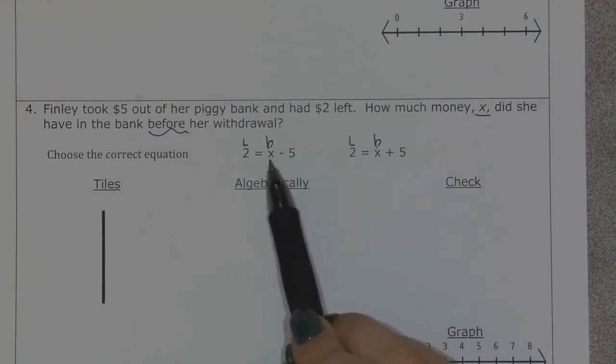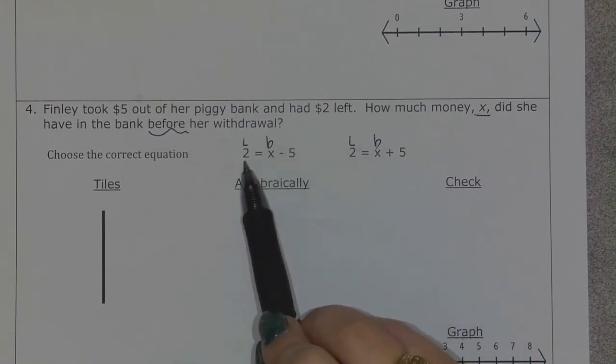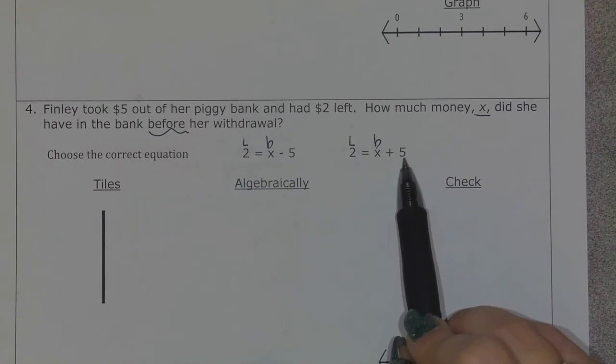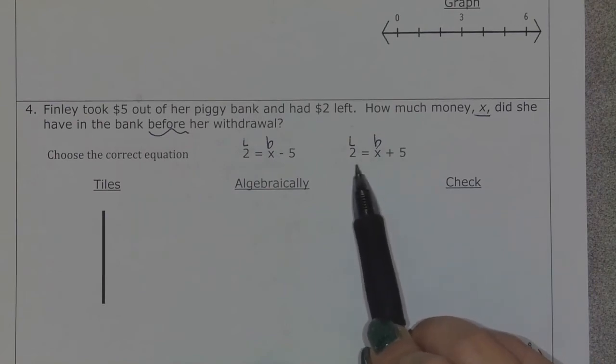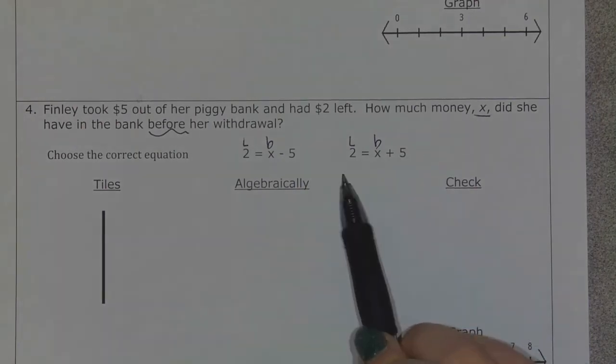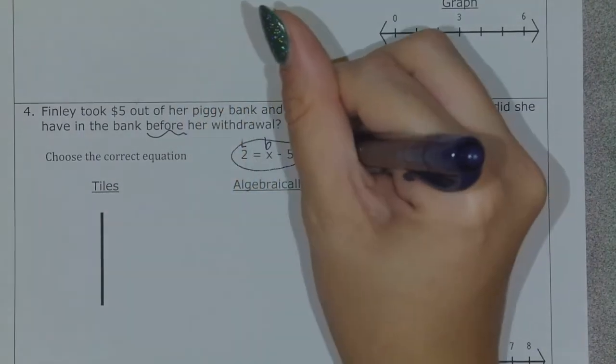When I look at these 2 problems, I know that something minus 5 has to give me 2, which I could figure out. But when I look at this one, I see something plus 5 gives me 2, and that really doesn't make much sense, because what am I going to add to 5 to get 2? So this is going to be my equation right here.